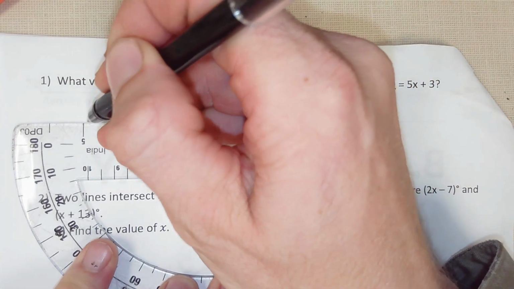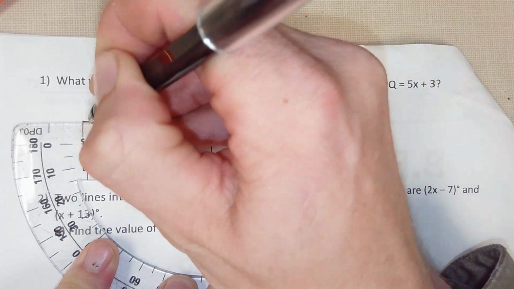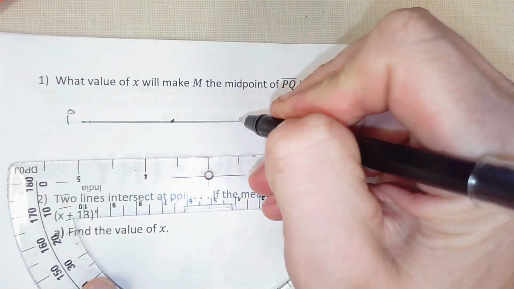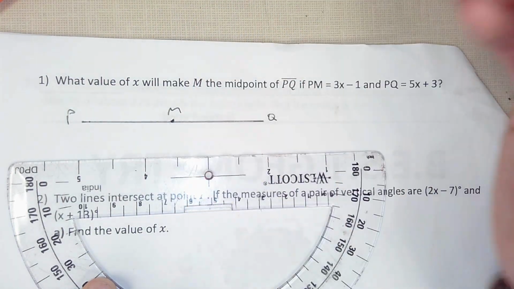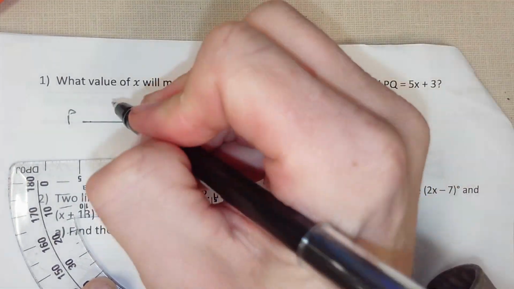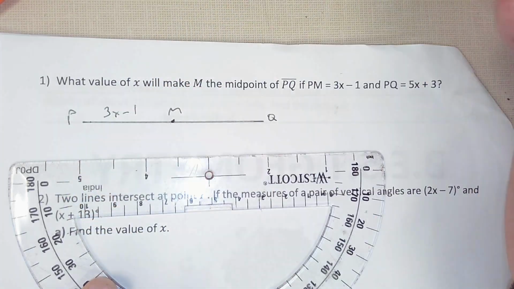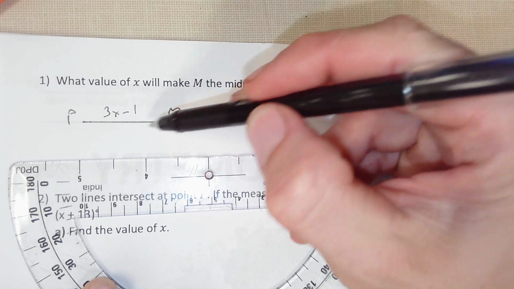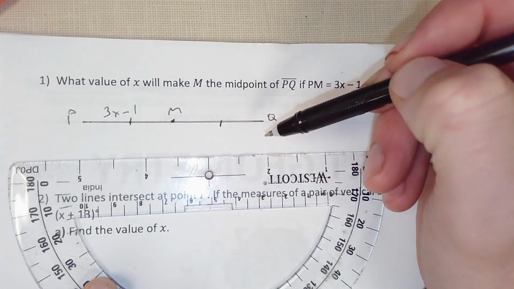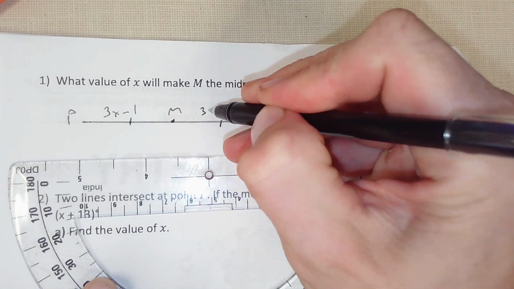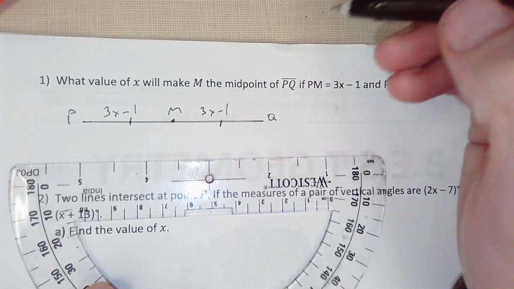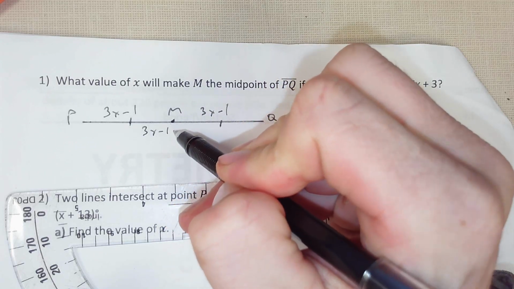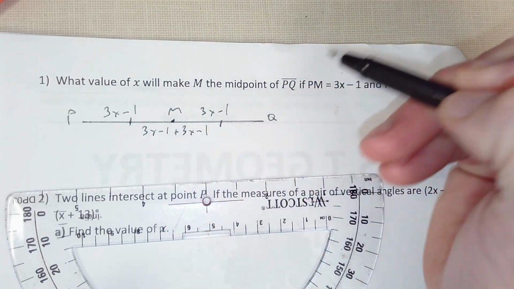We have line segment PQ with the midpoint M. So we have P, Q, and M. And PM is 3x minus 1. If this is the midpoint, that means that these two line segments are congruent. That's the definition of a midpoint, which means this is 3x minus 1. So that means PQ equals 3x minus 1 plus 3x minus 1.